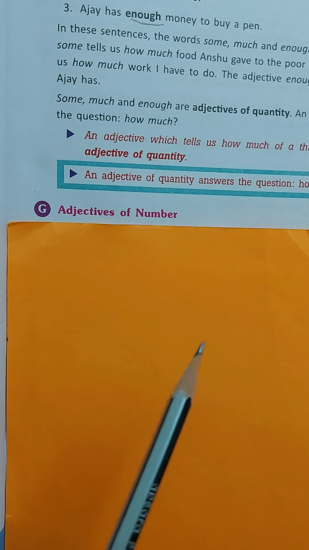Let's understand this better with some examples. First is, the spider has 8 legs. Now here the word 8 is an adjective of number, because it tells us how many legs the spider has. Next, Renu has many toys. Now here the word many is an adjective of number, because it tells us how many toys Renu has.